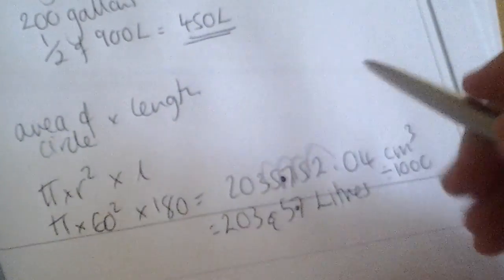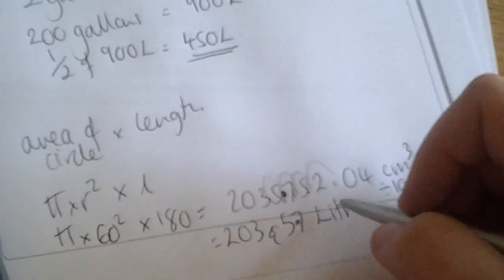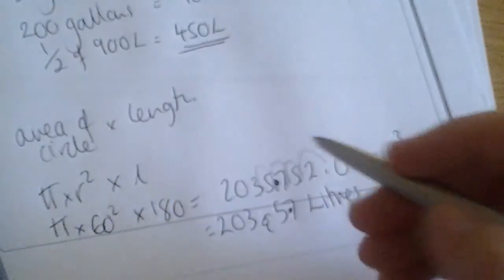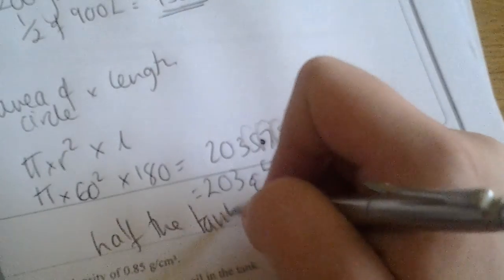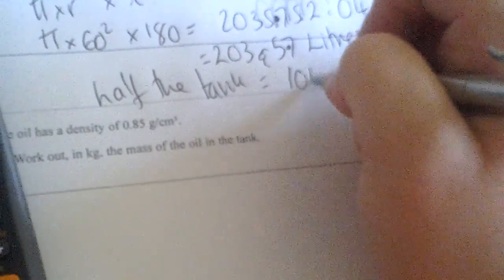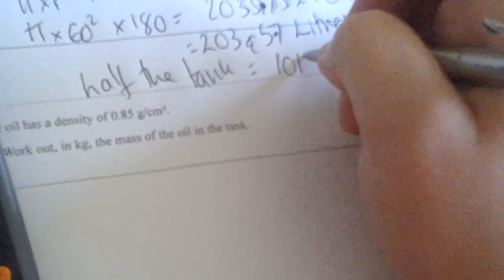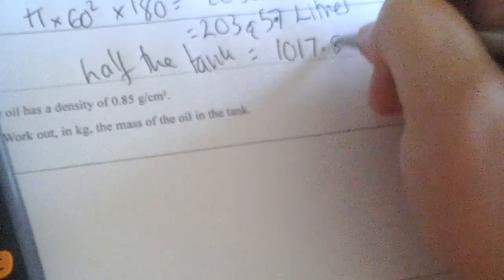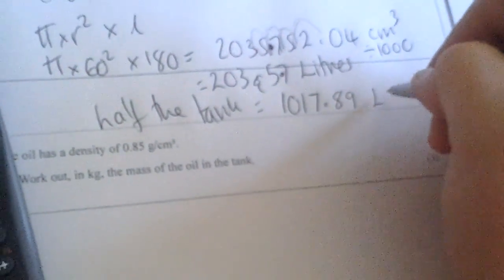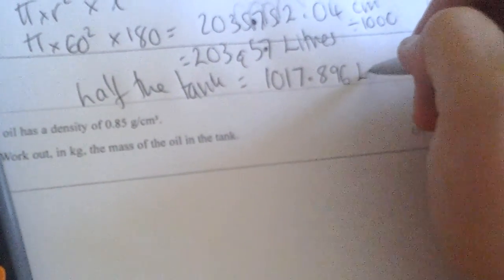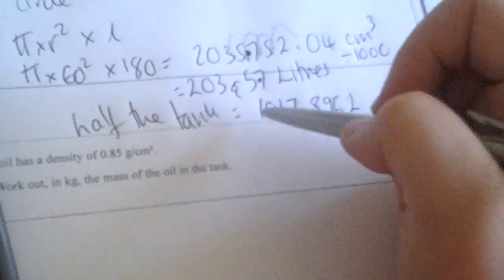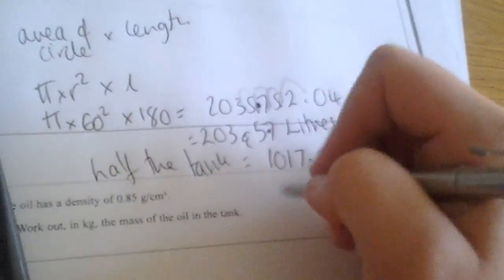So, what we then need to go, that's when the tank is full, is 450 litres more or less than half? So half the tank will be half of this value. So that's 1,017 litres and 896 millilitres. So 450 is less than half.